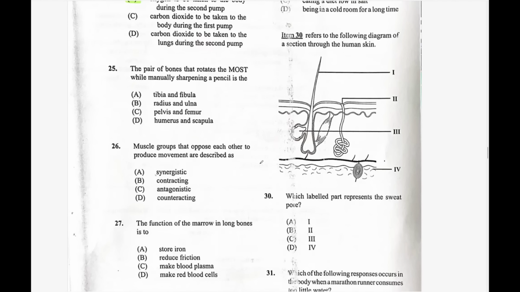25. The pair of bones that rotates the most while manually sharpening a pencil is, they are talking about the bones in the forearm. And if you just take out your sharpener and try sharpening a pencil, you will get the answer to this question. So 25, we are talking about B, the radius and the ulna.